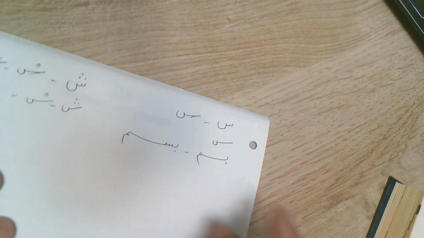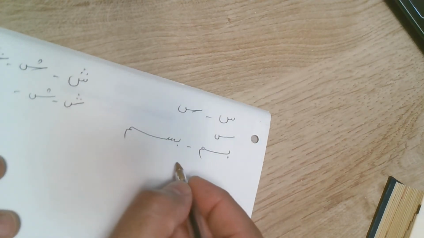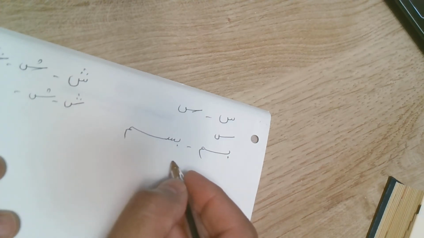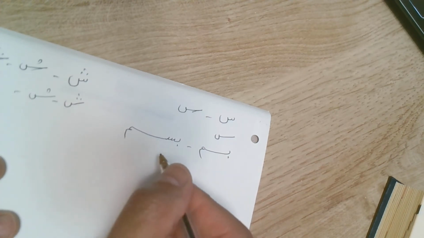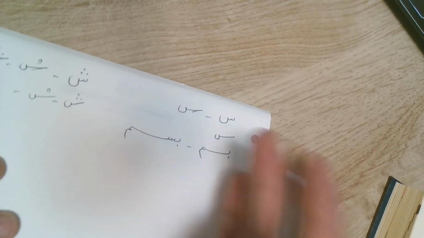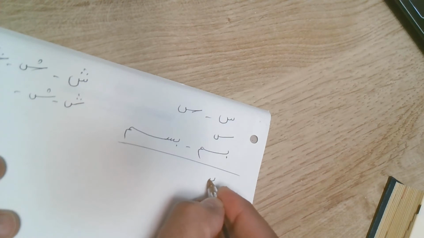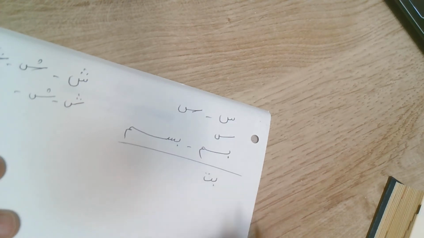But if you have, for example, let's say bet, this is just like a virtual word. Ba and ta, bet.